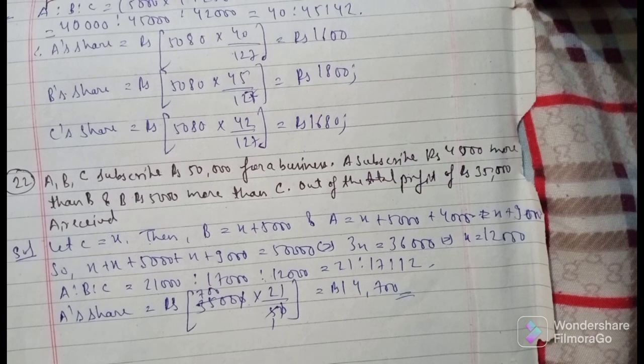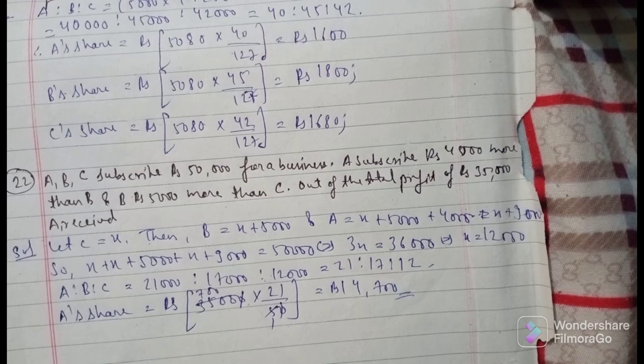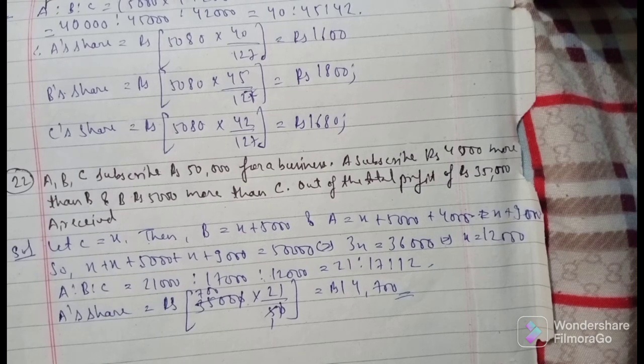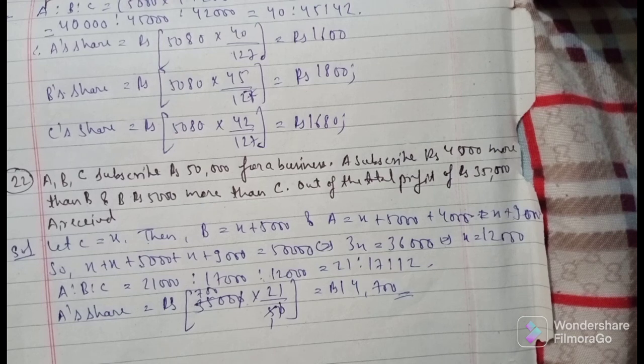Now we talk about the next question that we have to solve, which is another important question, the 23rd question of the session. So the question we have: 3 partners A, B, C start a business. Twice A's capital equals thrice B's capital, and B's capital is 4 times C's capital. Out of the total profit of rupees 16,500 at the end of the year, B's share is this. Options we have rupees 4,000, rupees 6,000, rupees 7,500 and rupees 6,600.